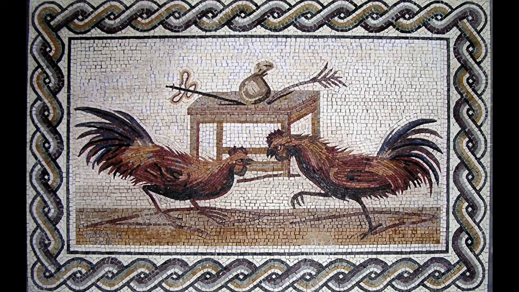We get this interesting one that shows a cockfight. Here, the tesserae are pretty large, so we can see them stick out there. But they do tell us of something that, unfortunately, the Romans did as well. And it's in front of a little table there that has some nice depth to it, and even a little bit of a shadow underneath it, and with a vessel on top.